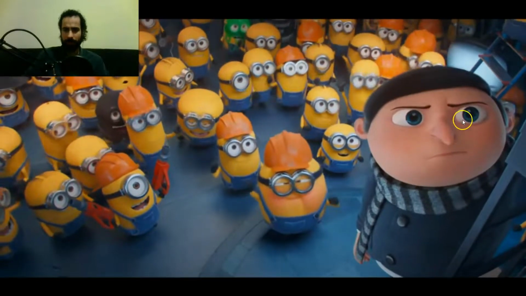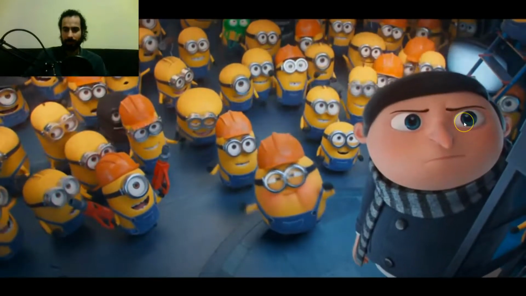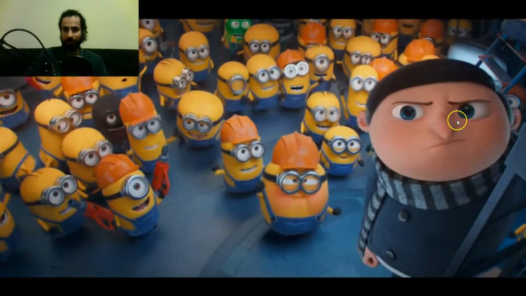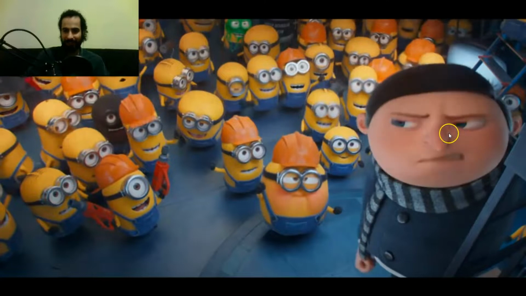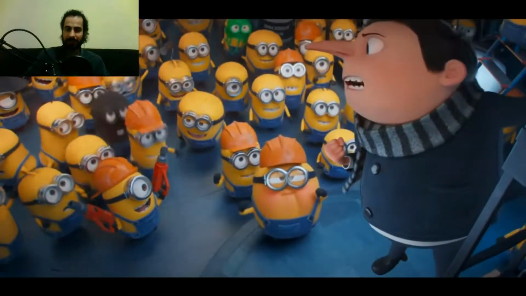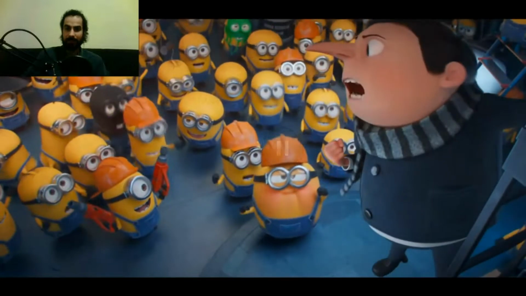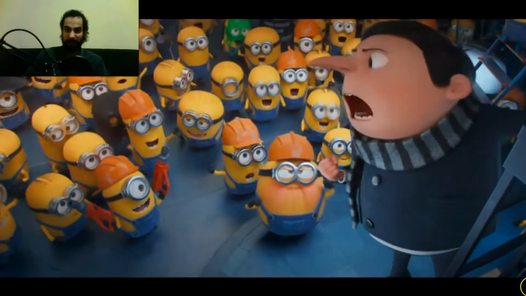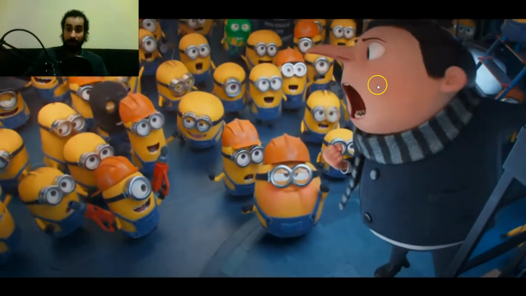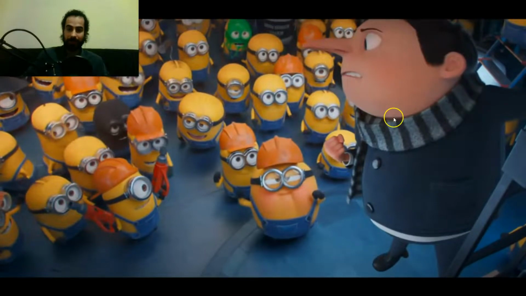Then a little dart in the eye movement, and then a squash of the face. You can see the anger already. See the contrast from the squash to the stretch. I'm not. Then he stops.